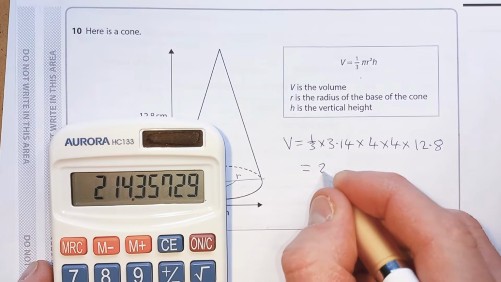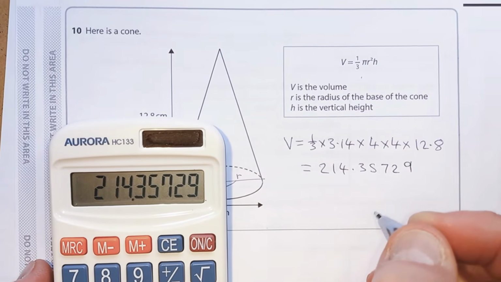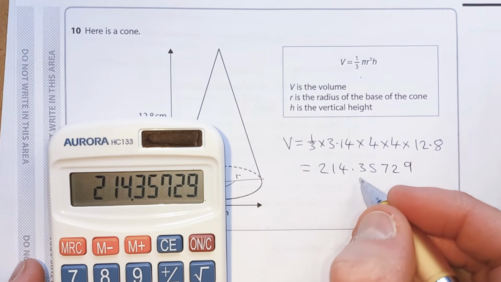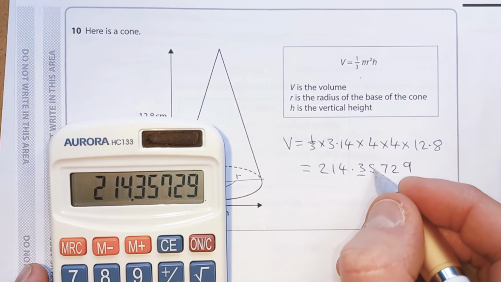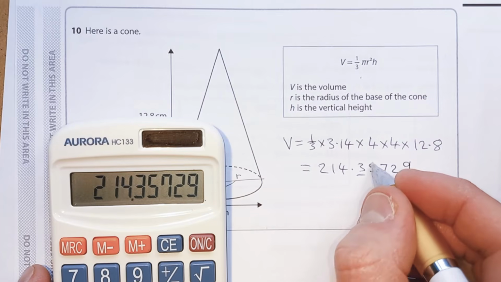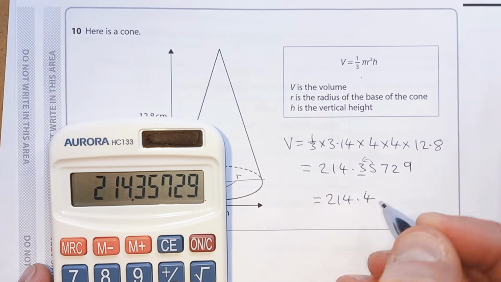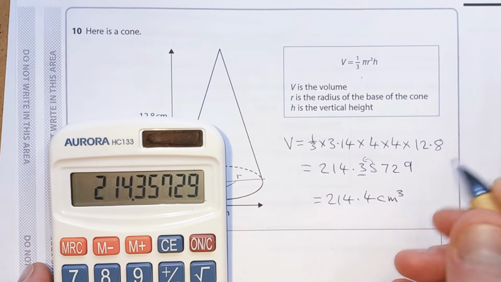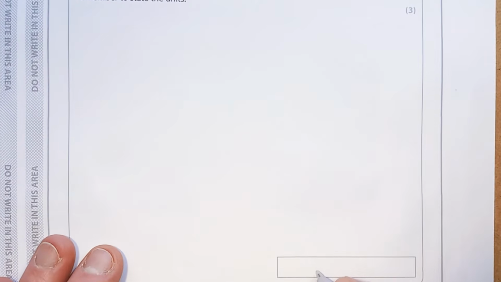And we get an answer of 214.35729. They haven't said what to round it to. I'm going to round it to 1 decimal place, I think. So that would be the 3. But if this is 5 or more, we need to round that up. So it's going to be 214.4. And the units, which they've told us to be careful about, are going to be in centimetres cubed. And we can write that in here.